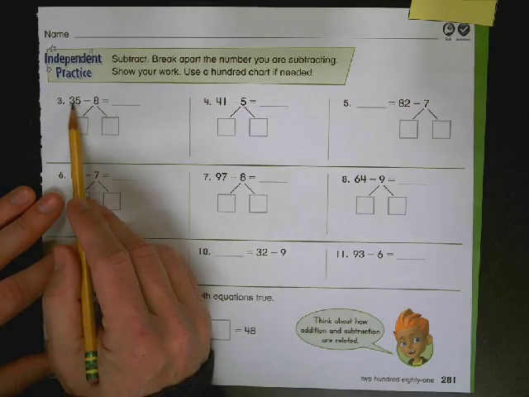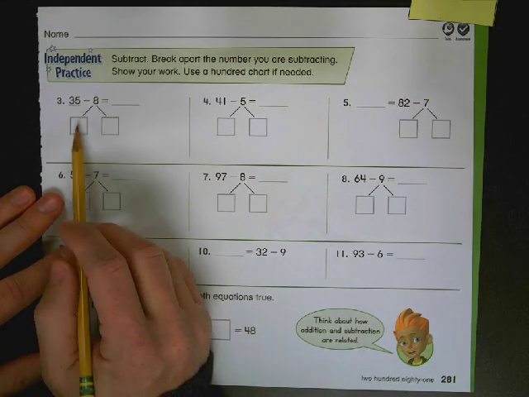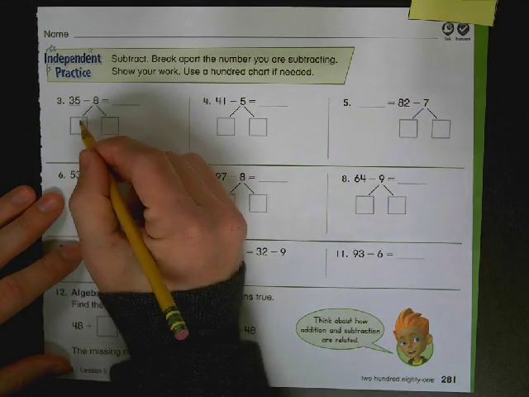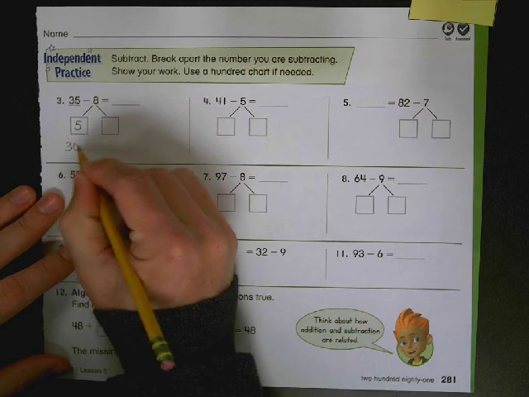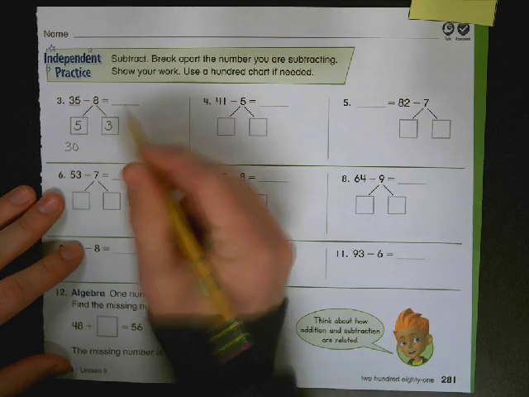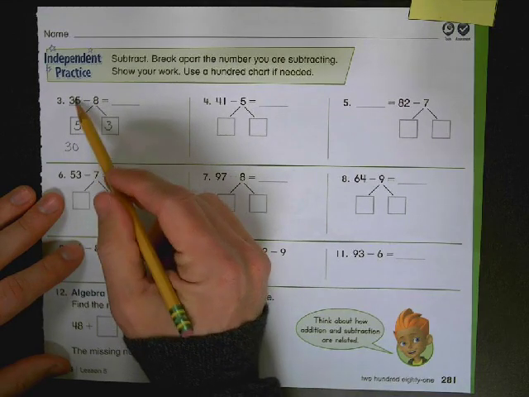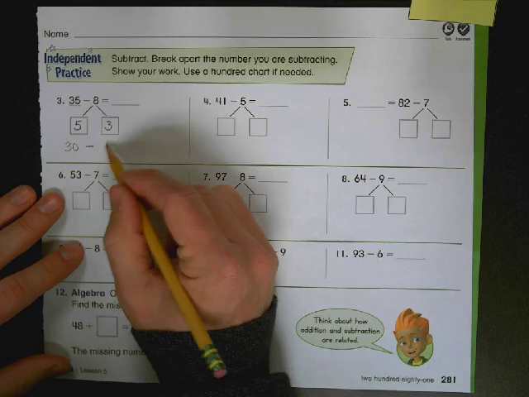So 35 would be easier to subtract if we got 35 down to 30, which is 5 away. So if we put a 5 here, that gets us down to 30. And then 5 plus 3 is equal to 8. So 35 minus 5 is 30, minus 3, which is left over.